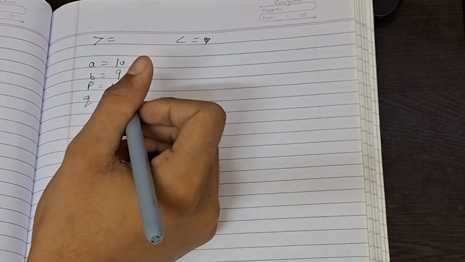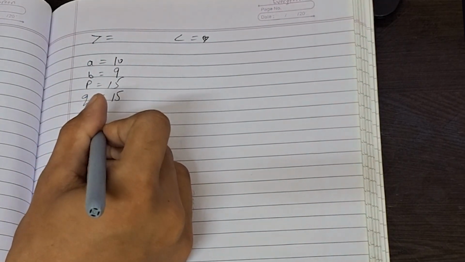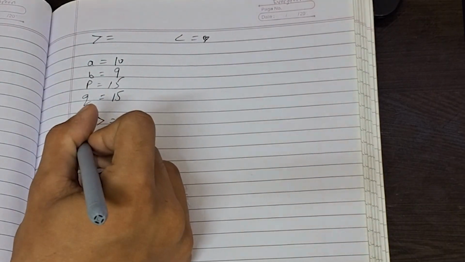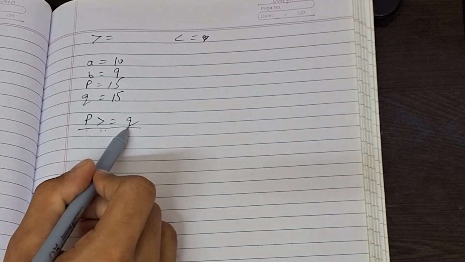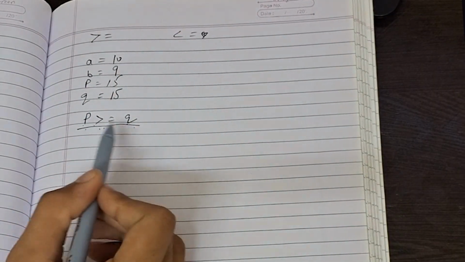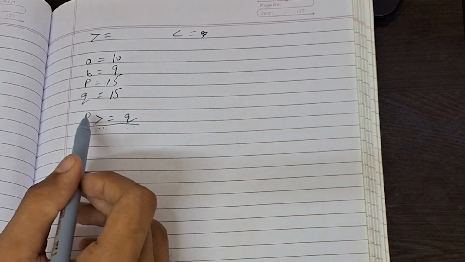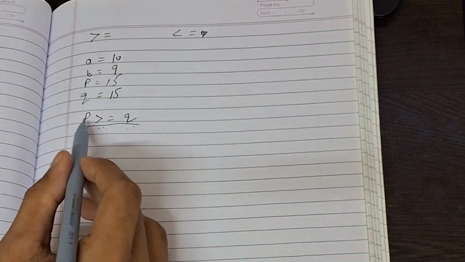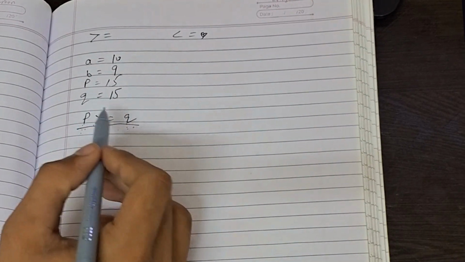Okay, so I will write here: is P greater than or equal to Q? What will be the output? What does this mean? Either P should be greater than Q or P should be equal to Q for the output to be true. The output will only be true if P is greater than Q or P is equal to Q.